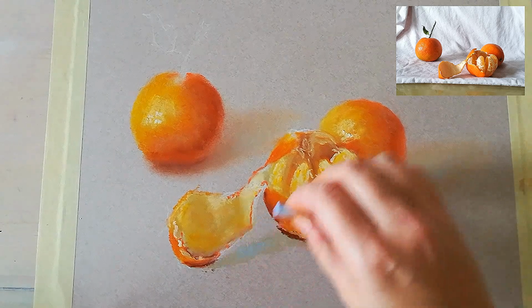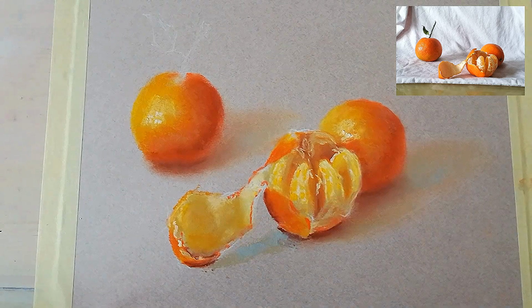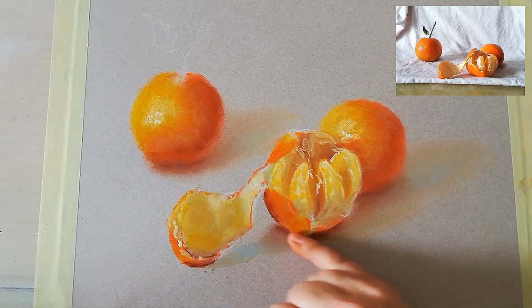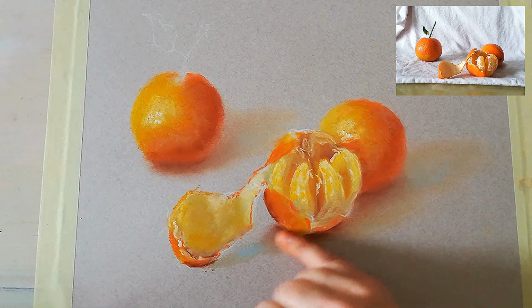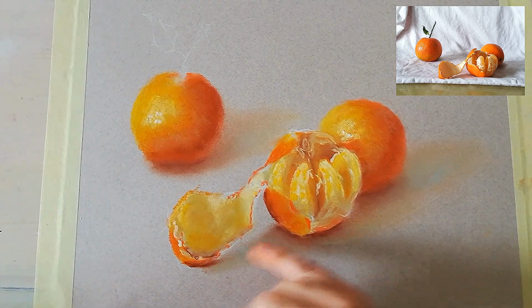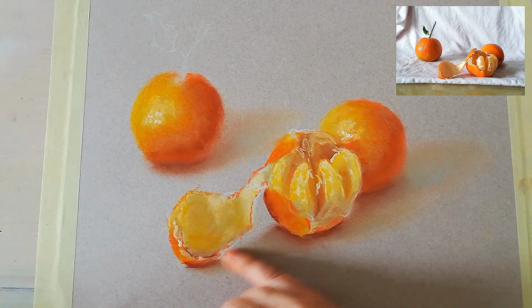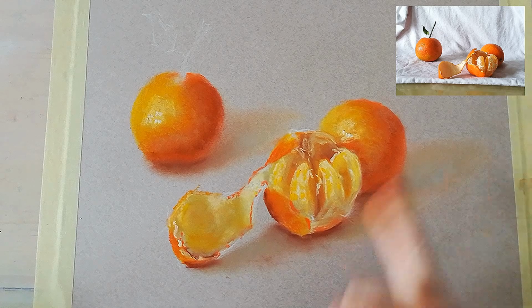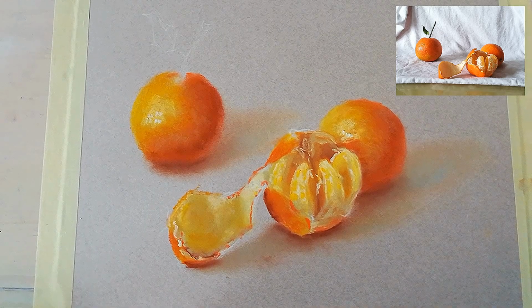And again, I'm adding the blue. So you can see that we have a colorful shadow now happening.